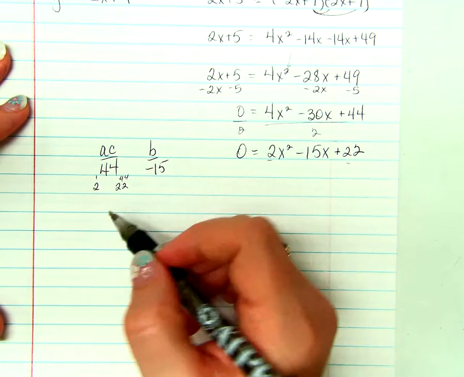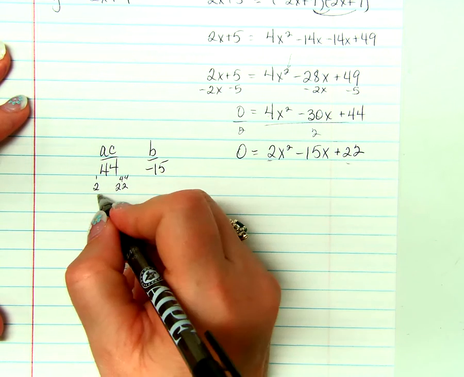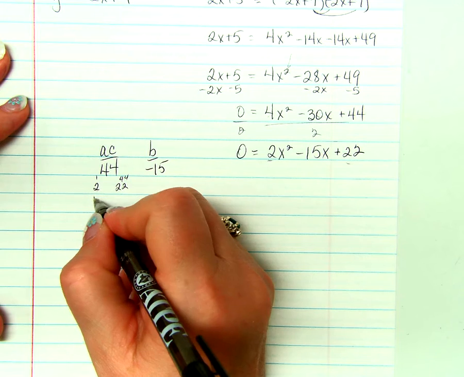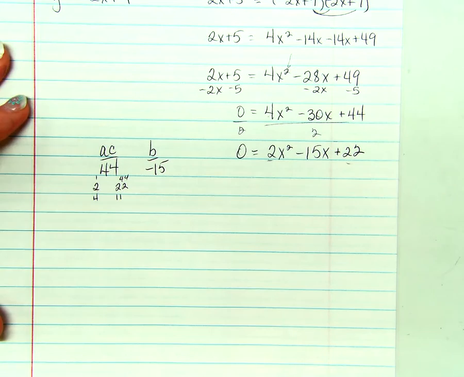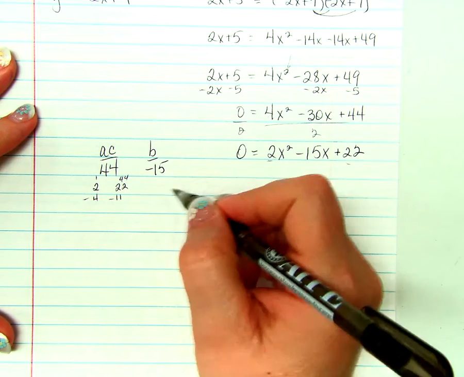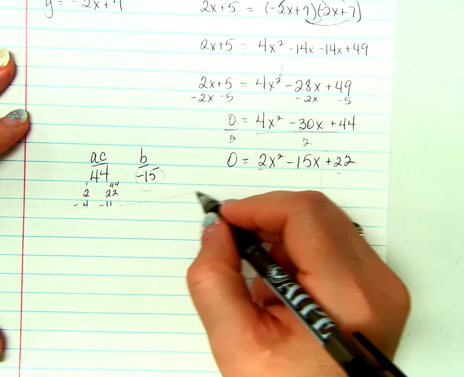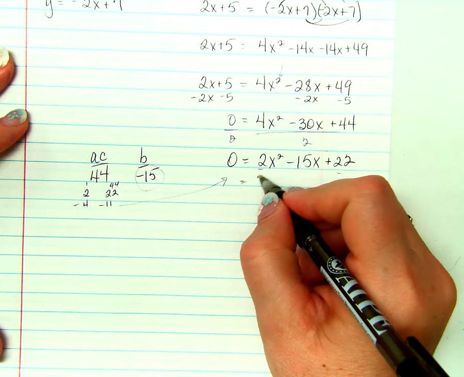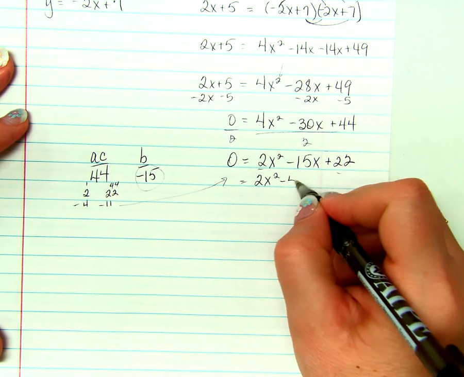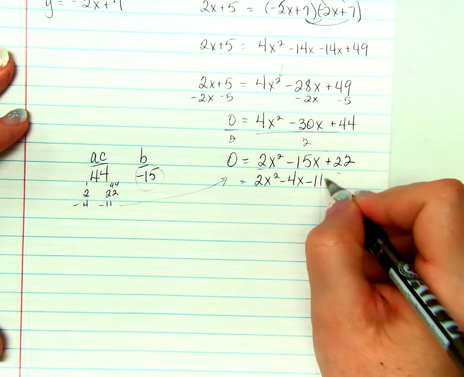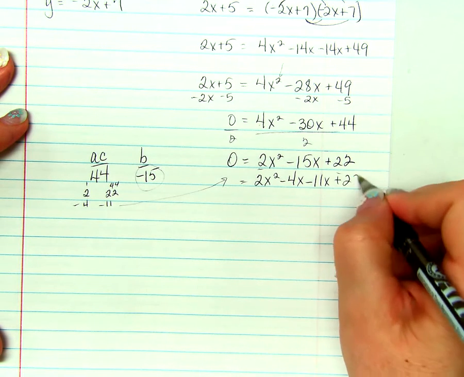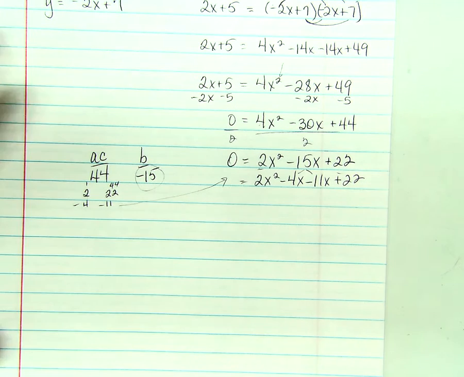But we know that's not right. 2 and 22, 3 doesn't work, 4 and 11, ooh, won't negative 4 and negative 11 give me a negative 15? Okay, so I need to rewrite this problem to be 2x squared minus 4x minus 11x plus 22, because I'm factoring by splitting the middle term into two parts.